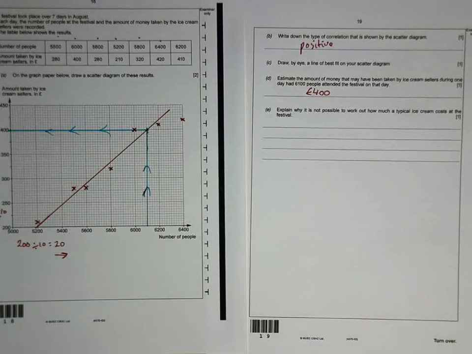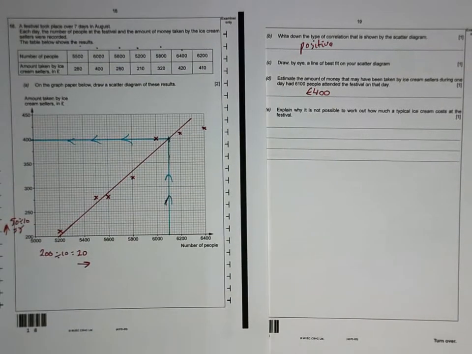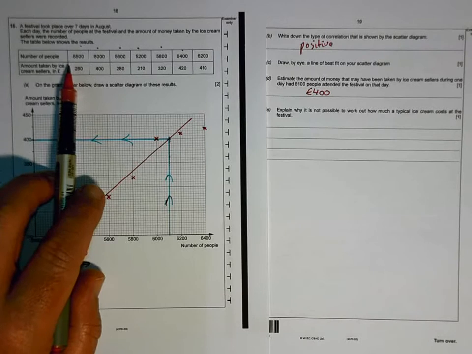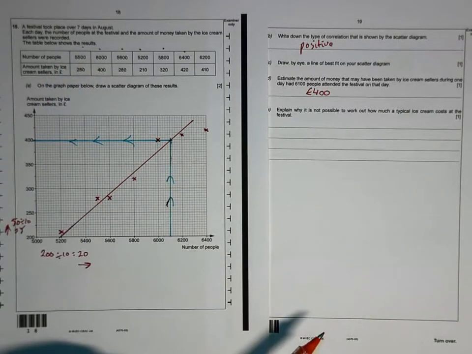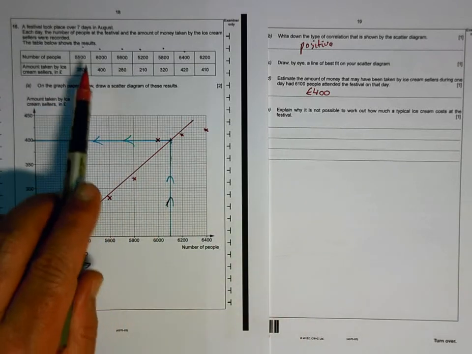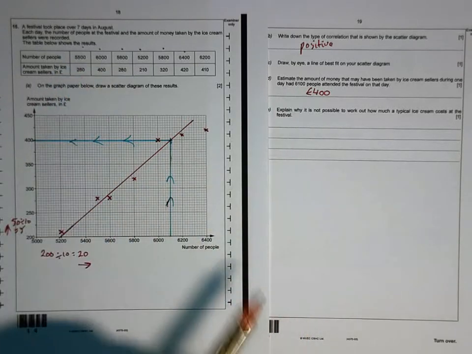Right, the data isn't telling you the number of people that bought ice creams. It's telling you how many people were at the festival. So you can't do a sum with those two figures.